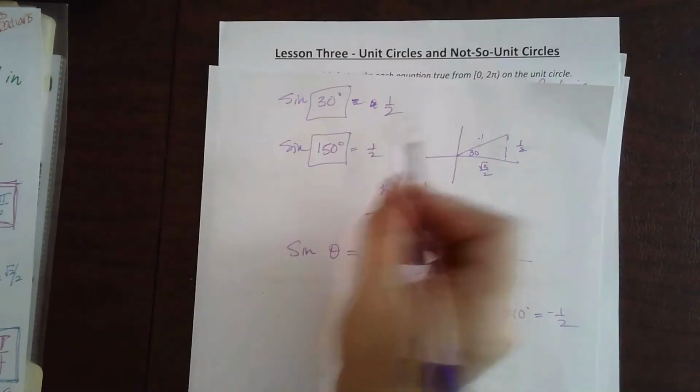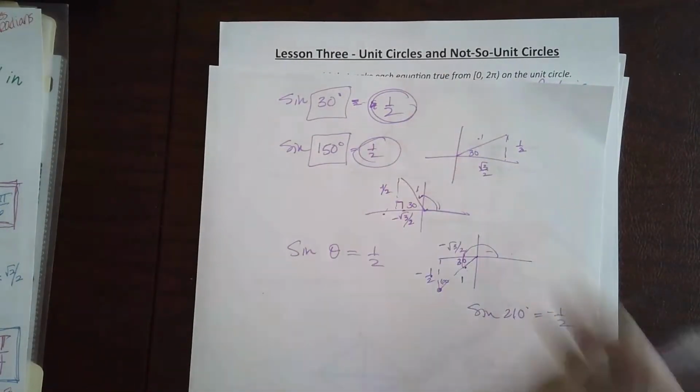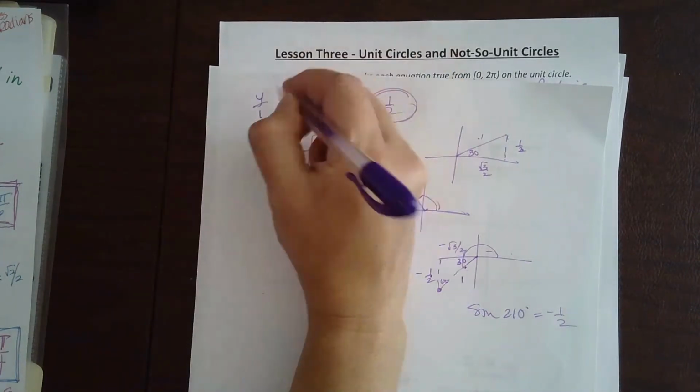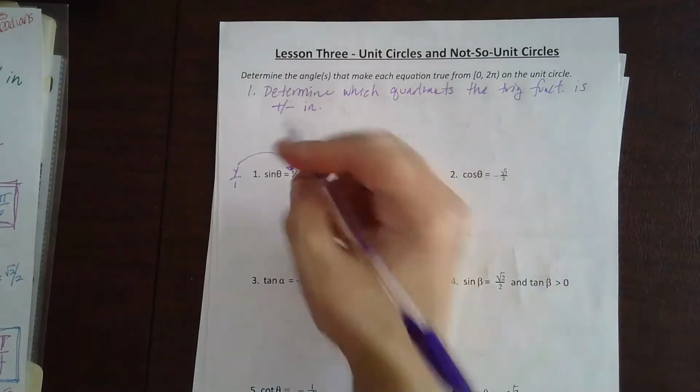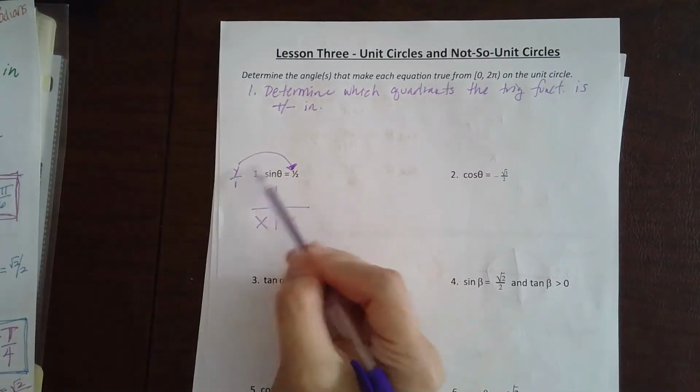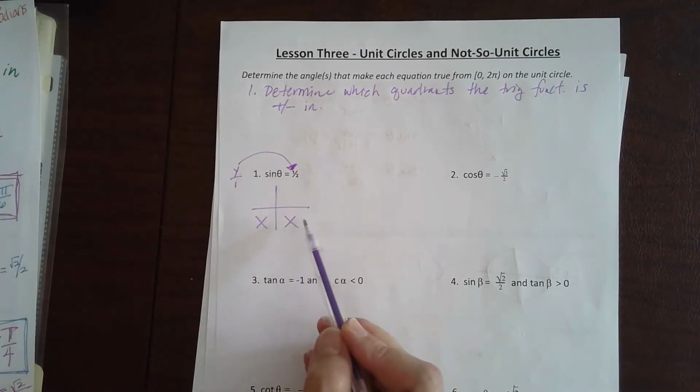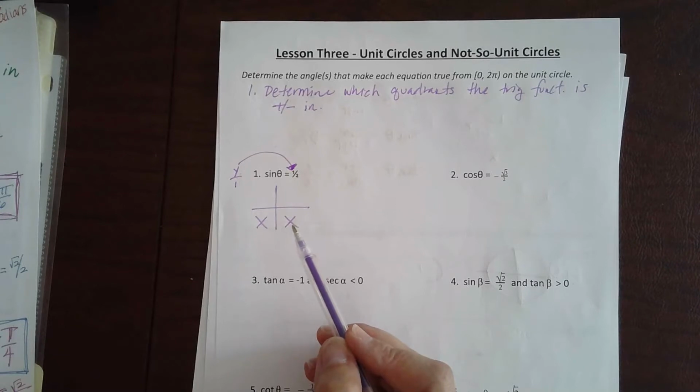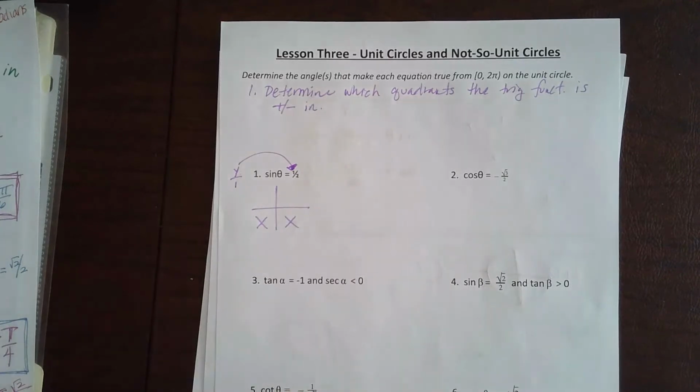If I look at my first example, I want to know where sine is equal to a half, when y over 1 is equal to a half. So the first thing I'm going to do is get rid of these 2 quadrants. In order for y to equal a half, it cannot be in quadrants 3 and 4, because y is negative in quadrant 3 and negative in quadrant 4. This is what I mean by determining which quadrants the trig function is positive and negative in. Out of the 4, I eliminated 2 quadrants because I'm looking for positive 1/2 and not negative 1/2. If I was looking for sine of theta equals negative a half, then I would be looking for answers in quadrants 3 and 4.